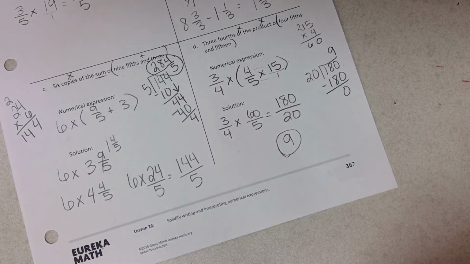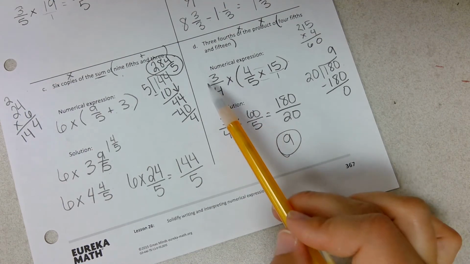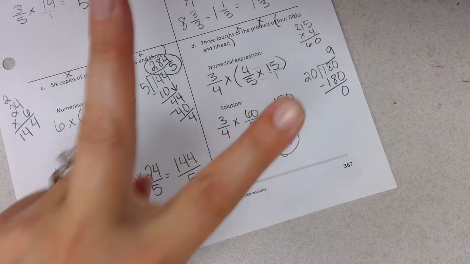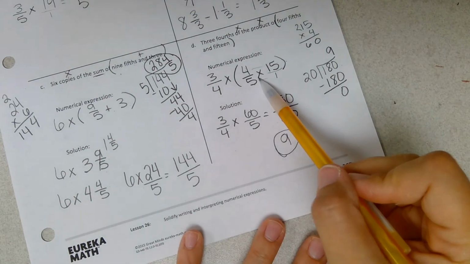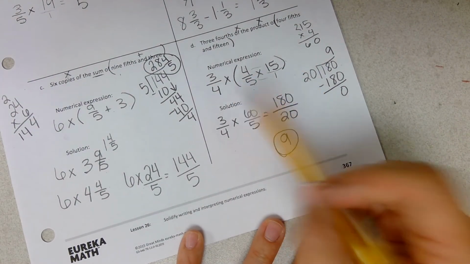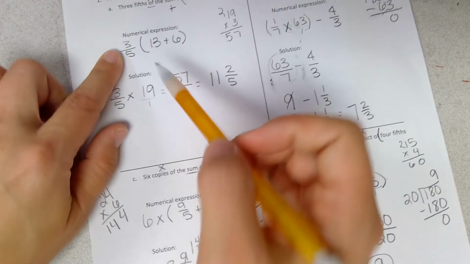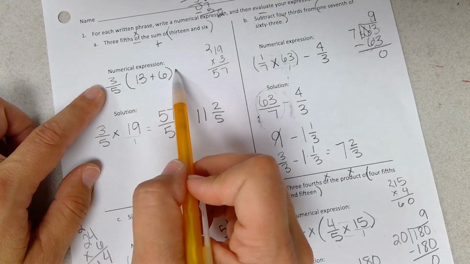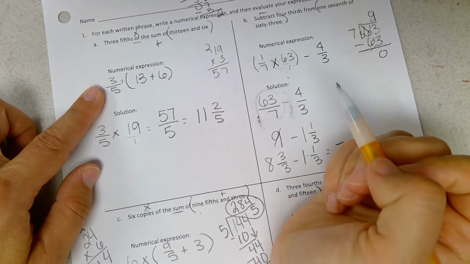Okay, so guys, pretty simple. Reading what it says, writing the expression, and then going ahead and solving it. Remember 2 different things I want you to remember from this. Always do what's in the parentheses first, then what's on the outside. You don't necessarily have to have that multiplication sign. So when you see 3 fifths and then this parentheses, you know that this automatically is multiplying.